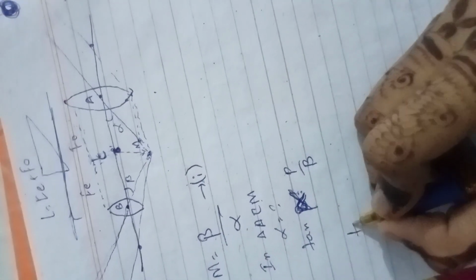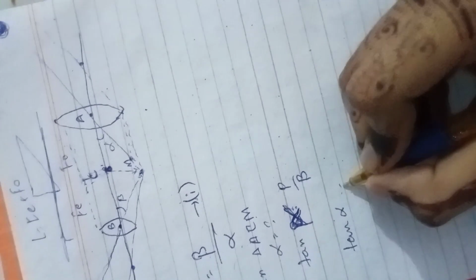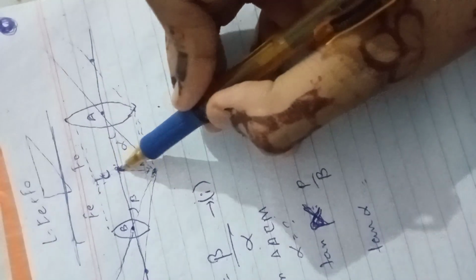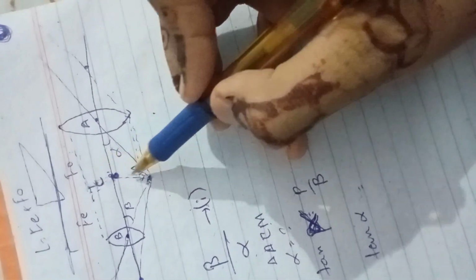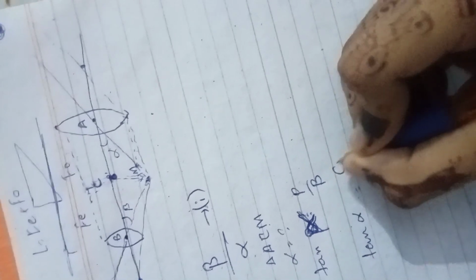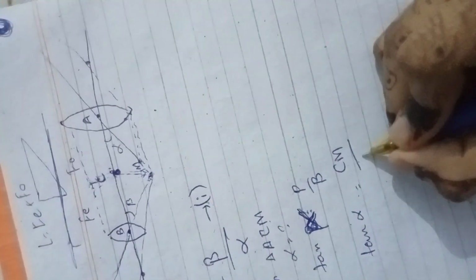Now tan alpha, perpendicular, that is this, CM, and base is FO, so it will be FO, that is the second equation.